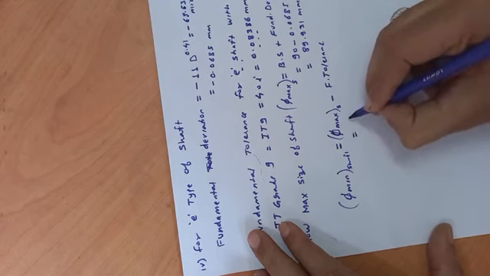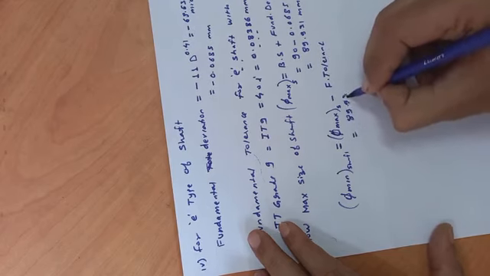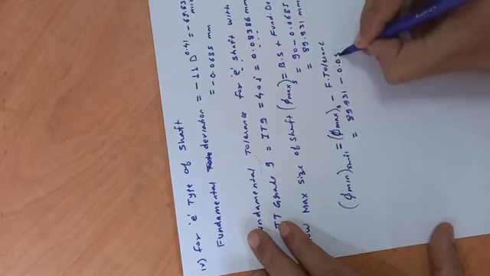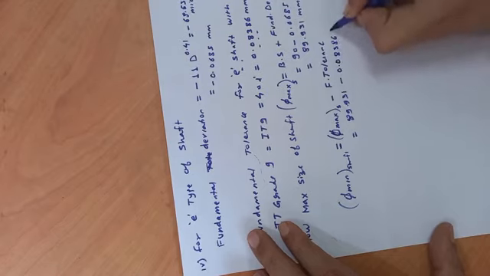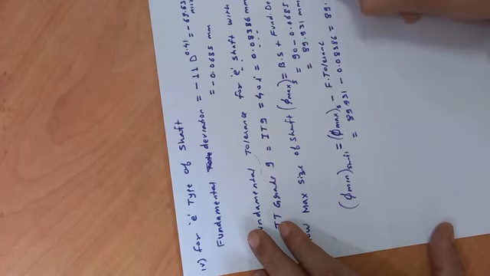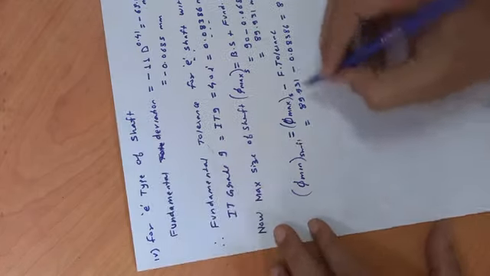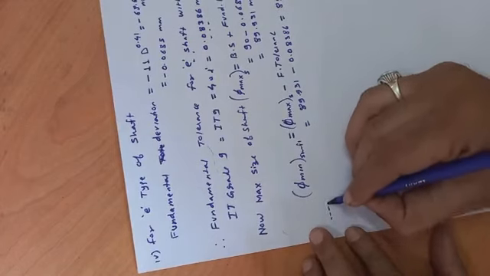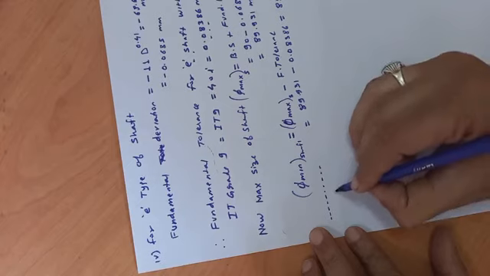So phi maximum is 89.931 minus tolerance 0.08386, it comes to be 89.847 mm. We can draw the figure like this. This is the basic size line.